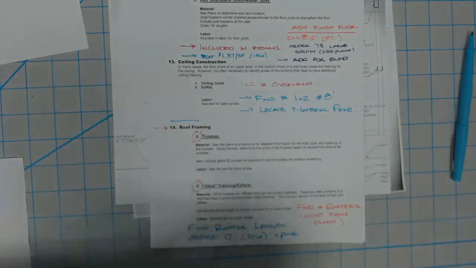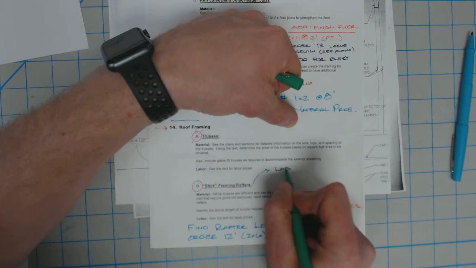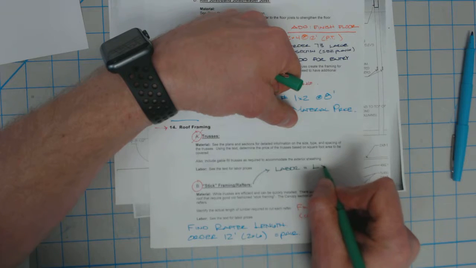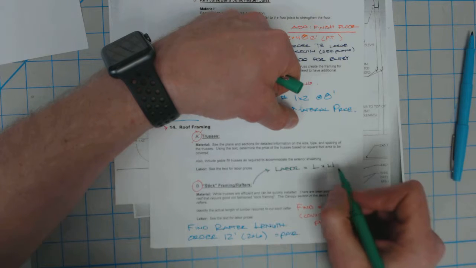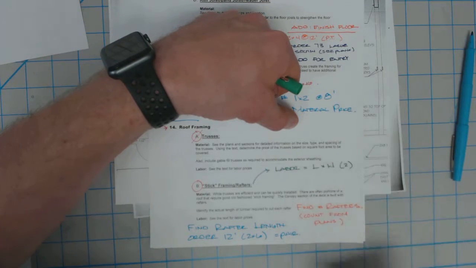So for the labor for rafters, let me go back to the rafter section here. Our rafter labor is going to equal the length of the roof times the width of the roof, and then we have two sides of the roof, so we're going to multiply that whole thing times 2.